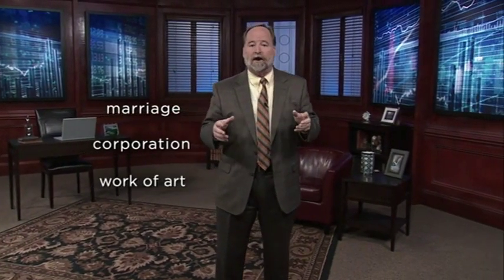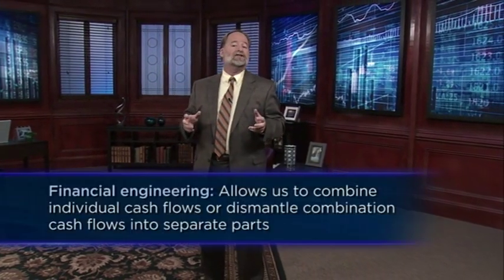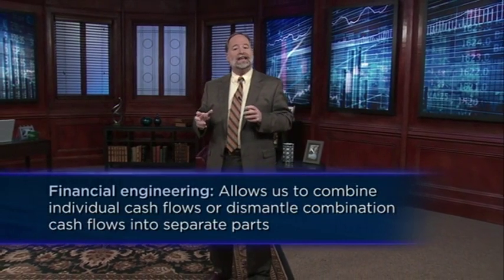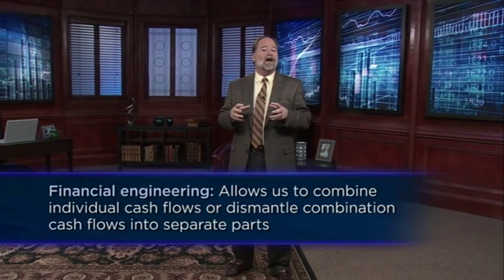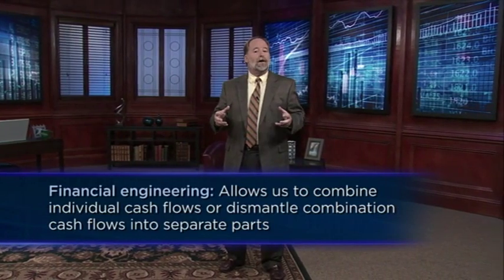While this may not be true for some non-financial things like marriage, or a corporation comprised of synergistic divisions, or a work of art, it is true for financial securities and cash flows. Value additivity is true in finance because of financial engineering, which allows us to combine individual cash flows or dismantle combination cash flows into separate parts. If value additivity did not hold, then financial engineers would be able to make excessive profits from something called arbitrage. We will say how to do such financial engineering in subsequent lectures.